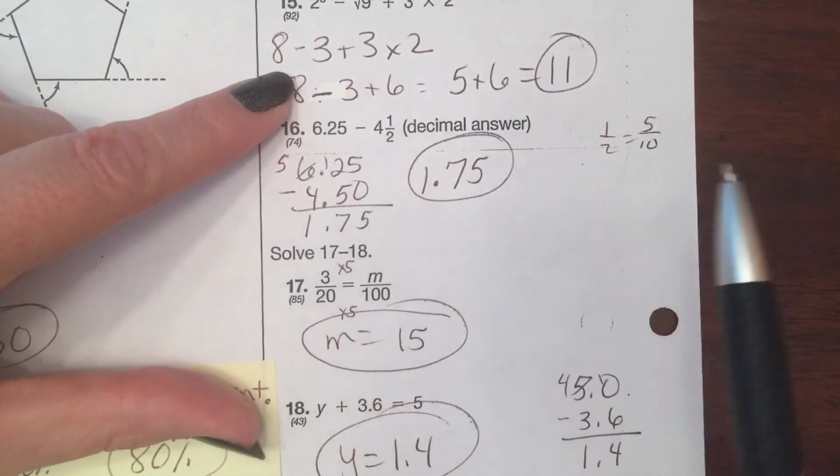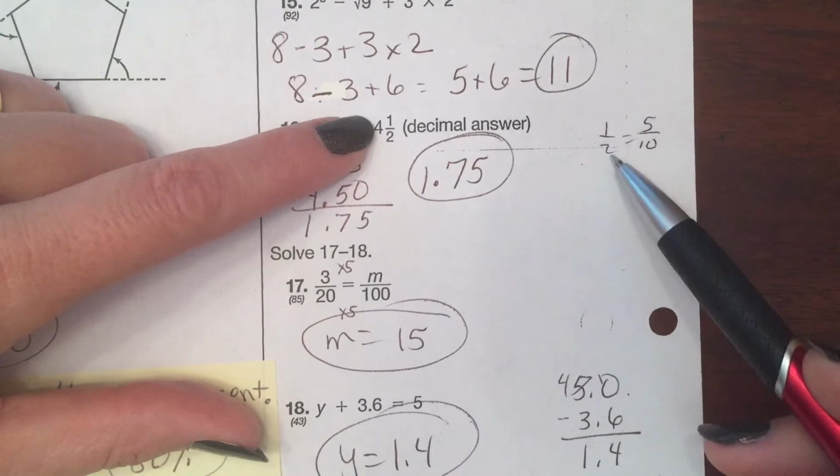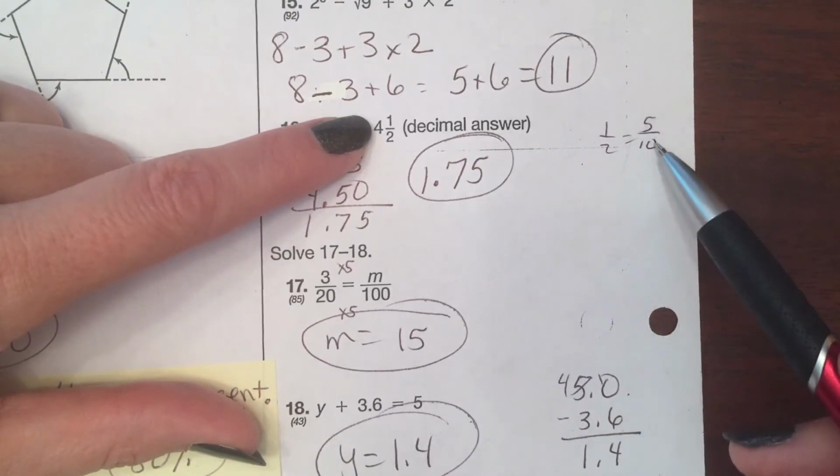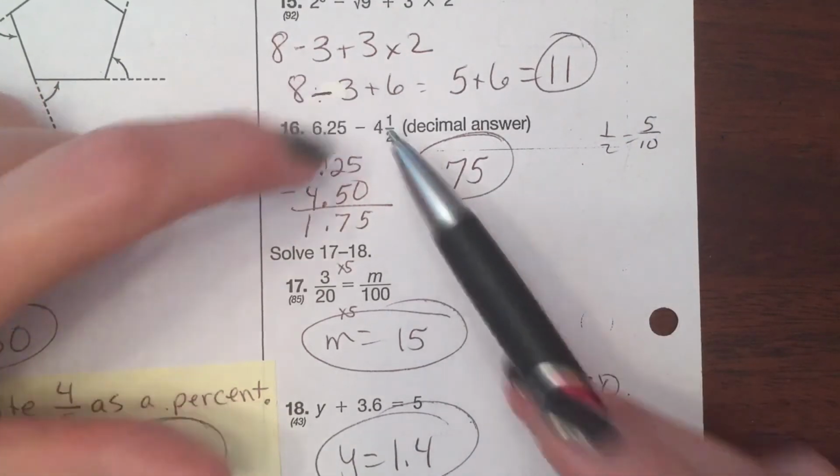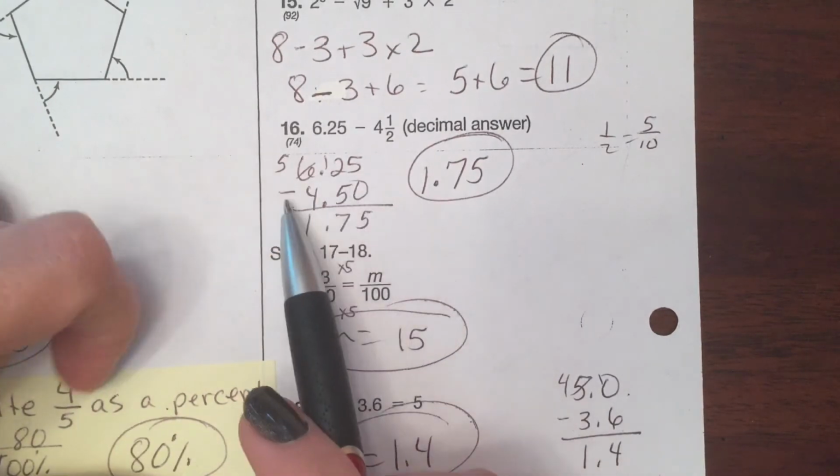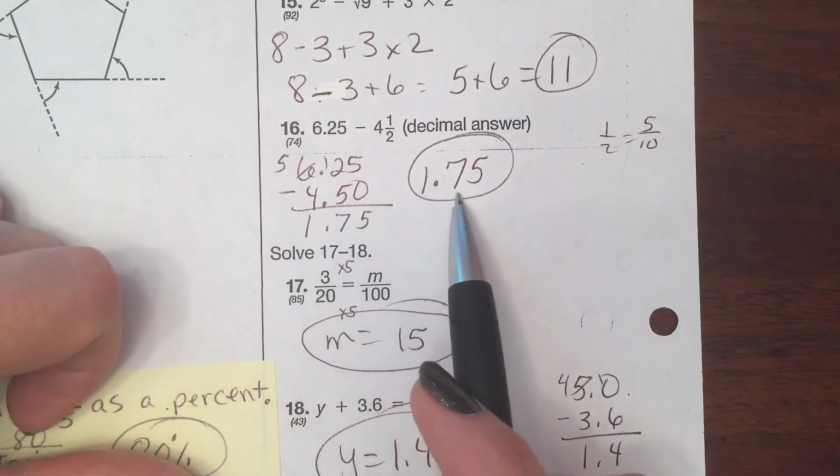6.25 minus 4.5. We want a decimal answer. 4 and 1/2. I know that 1/2 is the same thing as 5/10, so I can call this 4.5. 6.25 minus 4.5 is 1.75.